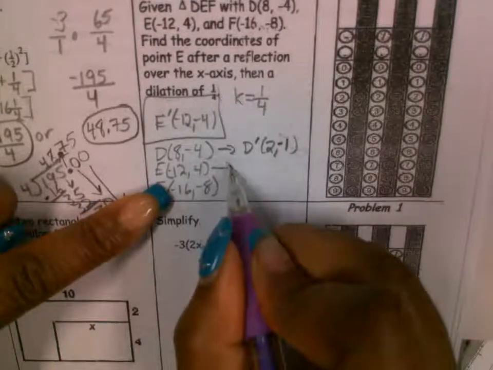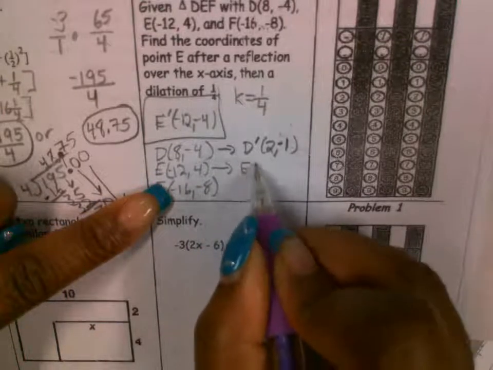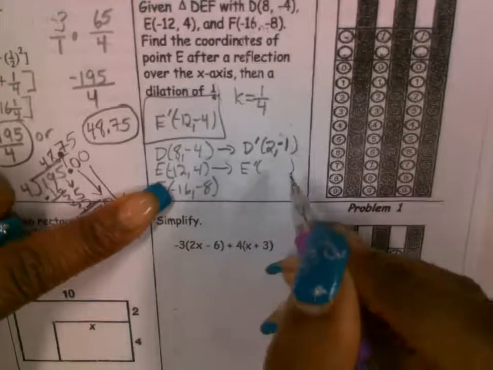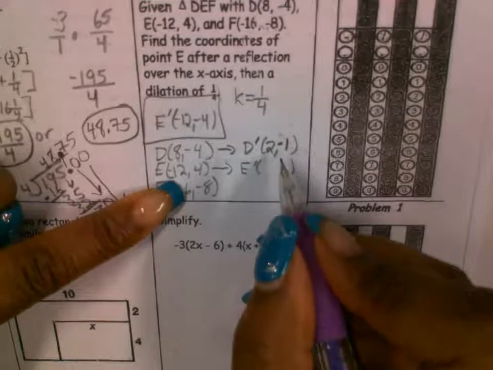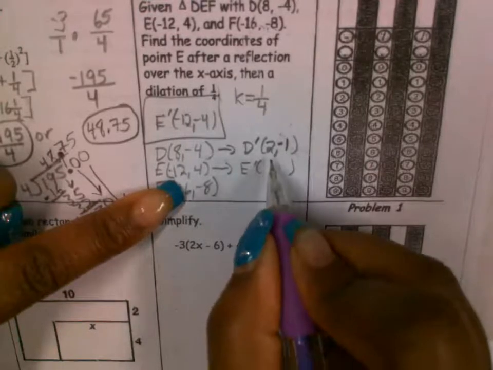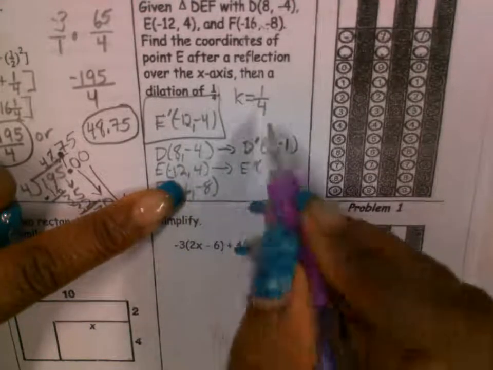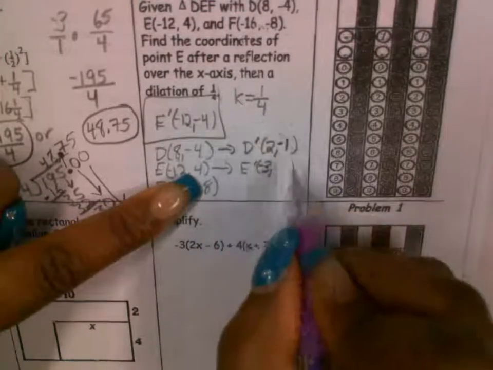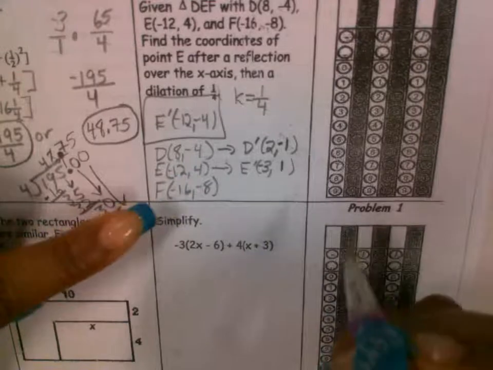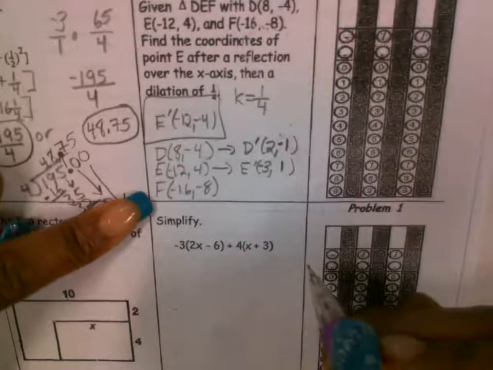Let's do E the same way. I already have the answer. Good job. What does that give you, babe? For E, -3, -1. Very good. So -12 divided by 4, he's right, it's -3. And 4 divided by 4 is 1.